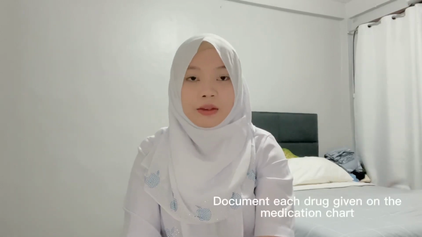Next is to document each drug given on the medication card. Record the dose, the time, and affix your signature. If a drug was refused or omitted, record this fact in the appropriate record and document the reason. Then record any fluid intake of the client.